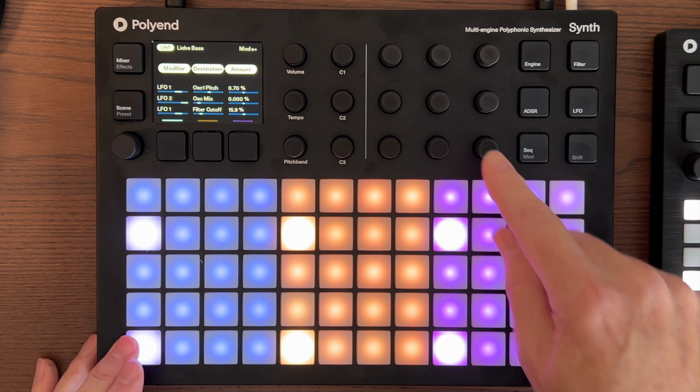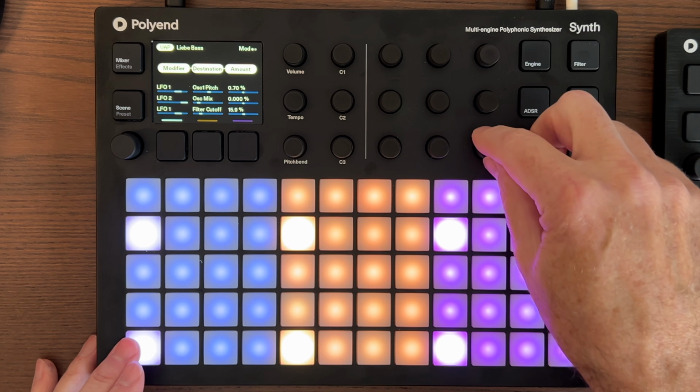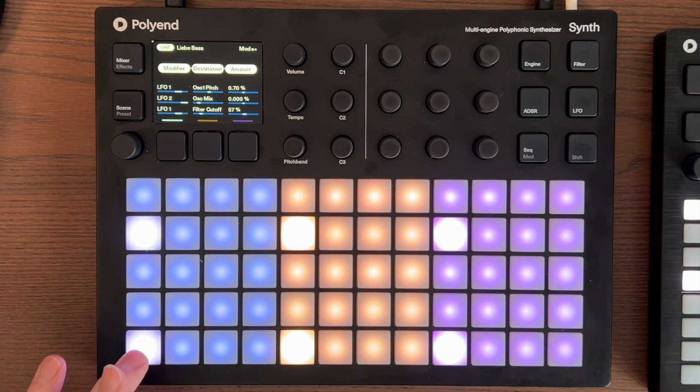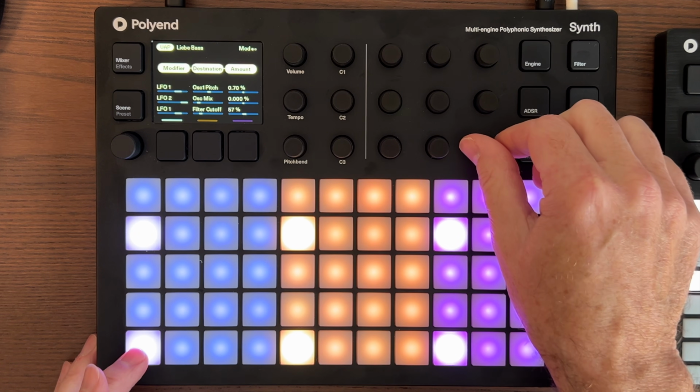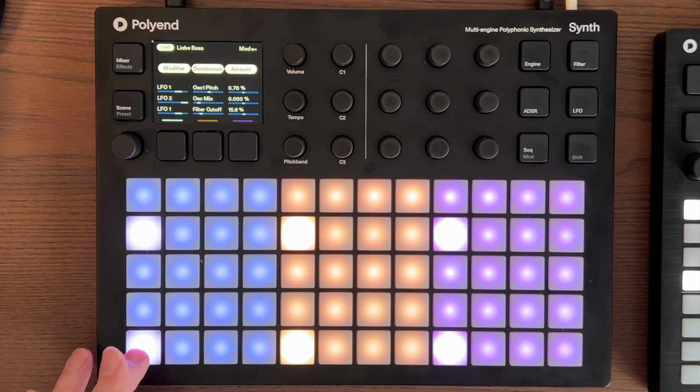I can do the same thing with the filter. It's now at 15.9%, but let's put that way up. You can hear the filter really jumping around and short-circuiting and stuff. You can go really extreme if you want to. So now I've got a sound that is much closer to the original bass sound.